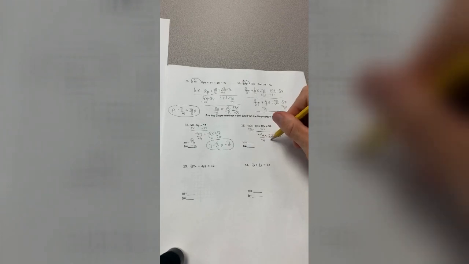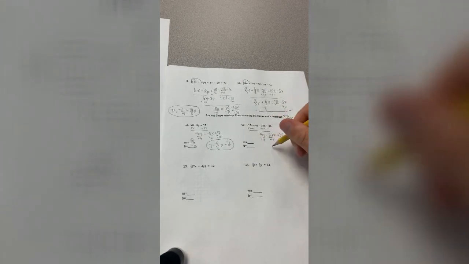Keep the sign with the coefficient. That leaves me y equals positive divided by a negative is negative. Goes in twice, that's negative 11 halves. Minus goes in twice, that will be 17 halves. And don't forget your variable, okay? Because it says put into slope-intercept form first.